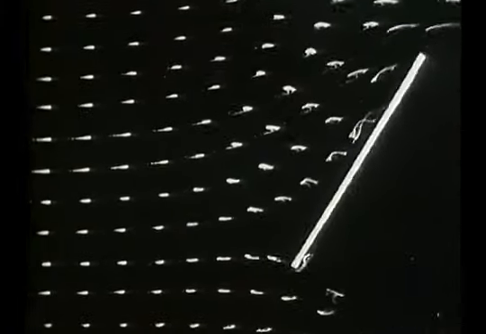Now let's see about the streamlines. In order to find the streamlines, we need the direction of the velocity at each point. We can find this from combined time streak markers, such as you see here.